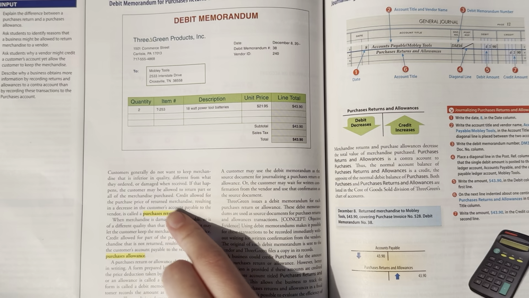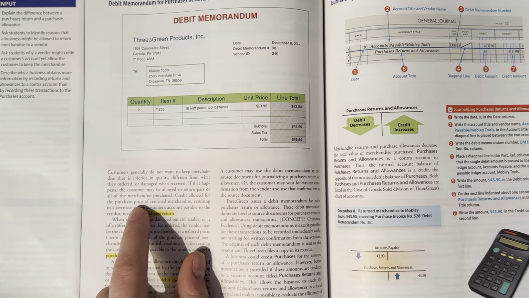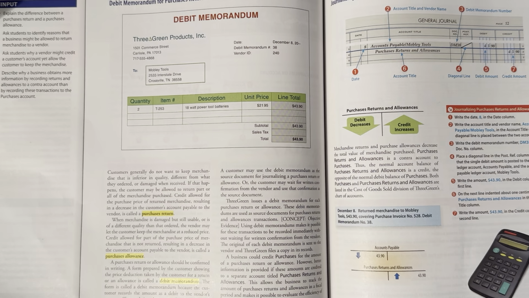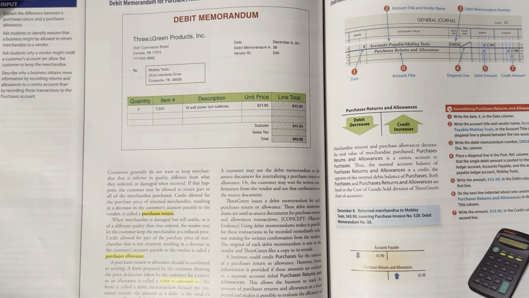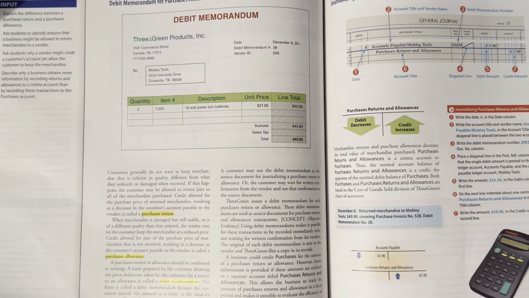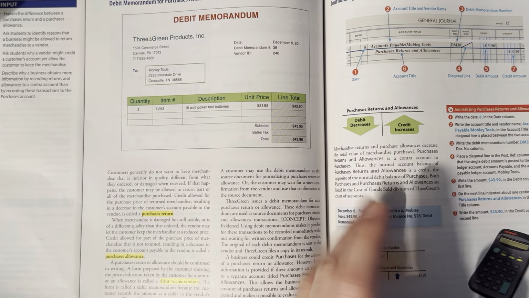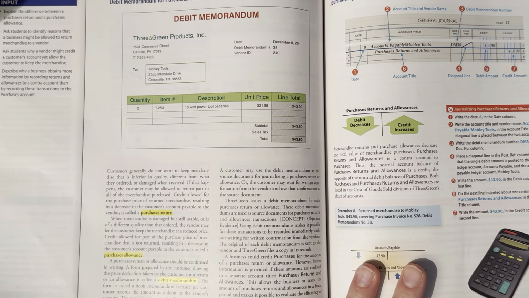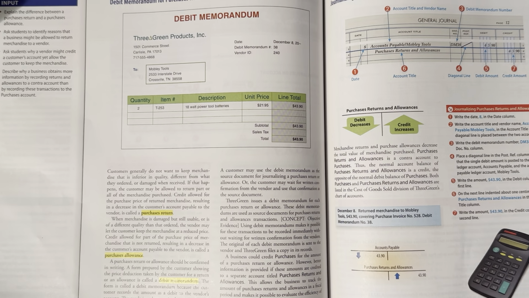Okay, so we'll read the two definitions. Credit allowed for the purchase price of returned merchandise, resulting in a decrease in the customer's accounts payable to the vendor. So we no longer would owe them that money. It shows that we returned something by using the purchases, returns, and allowances account, and we get it out of the accounts payable. We open this account up because we can't just zero everything out. Plus, we also want to look, hey, how much did we end up returning? Did we return $400 of the $600 from this company, and we keep doing that? Maybe we shouldn't buy from them anymore because we just keep returning stuff.